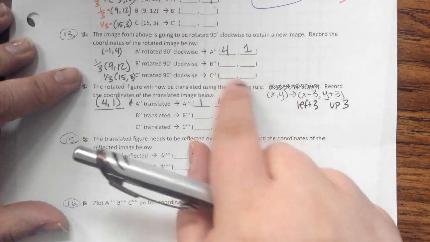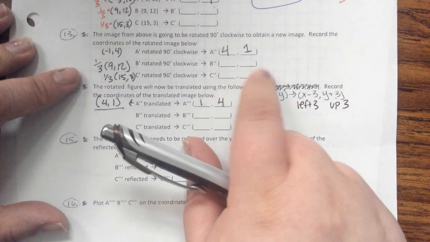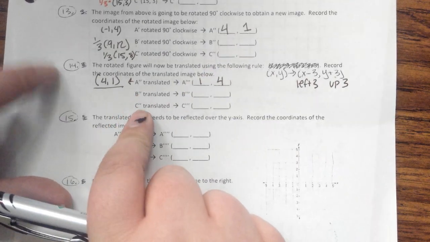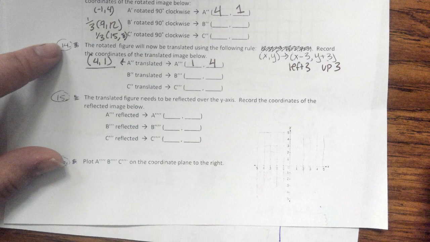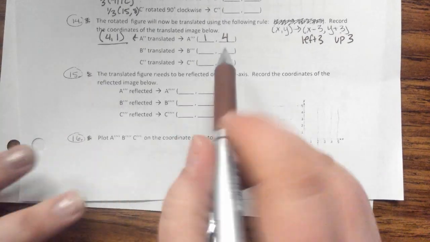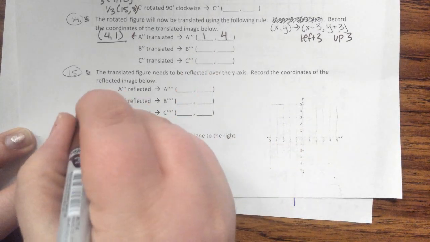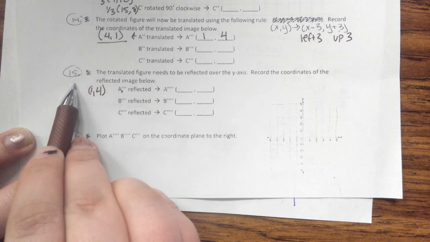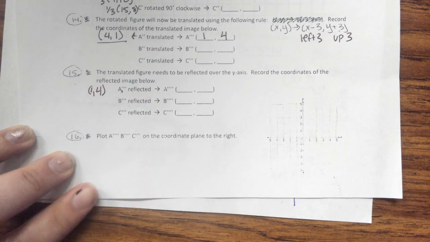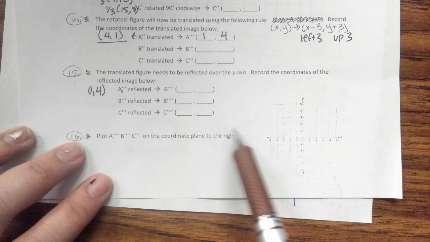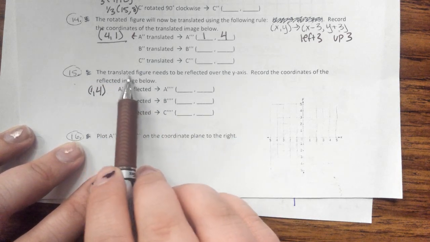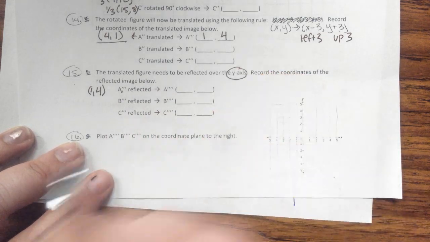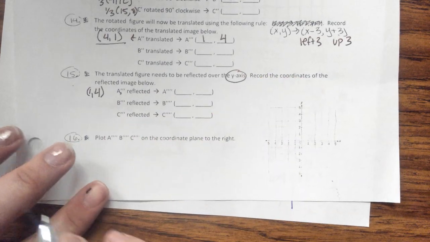Again, you would just use the new image for B and C from 13 as the pre-image for B and C in 14. Okay, so that means I'm using 1, 4 as the pre-image for A in the next question, 15. Okay, so the translated figure needs to be reflected over the y-axis. It's asking me to flip over the y-axis.